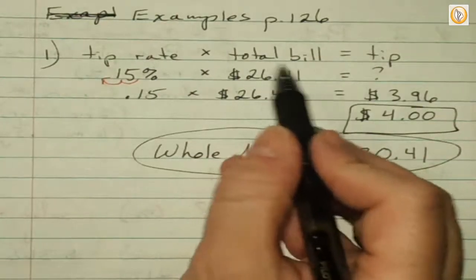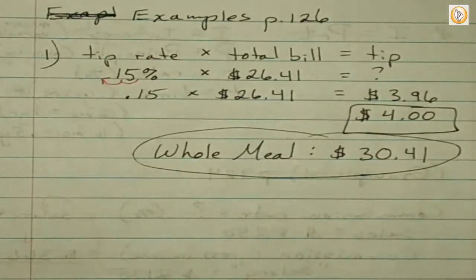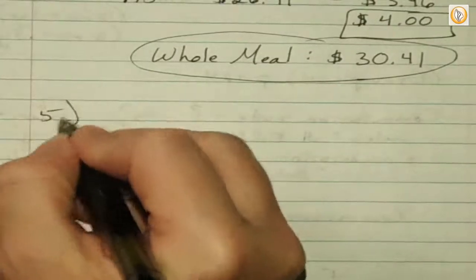Taxes usually, and when it says total bill, they're including tax. Good question. All right, let's do another, because I think y'all understand that. Let's look at 5.